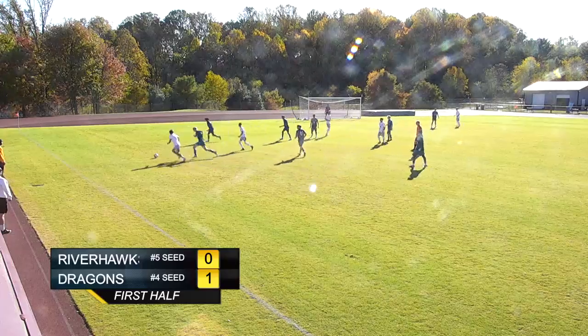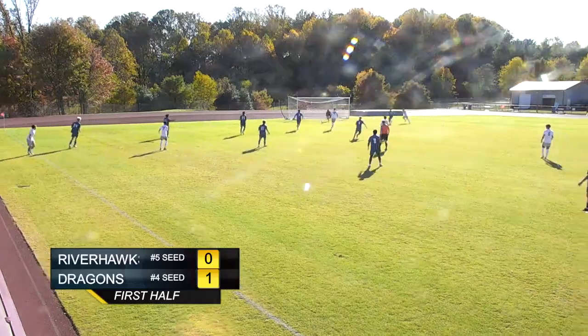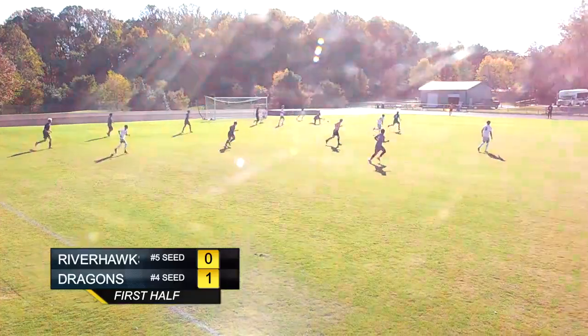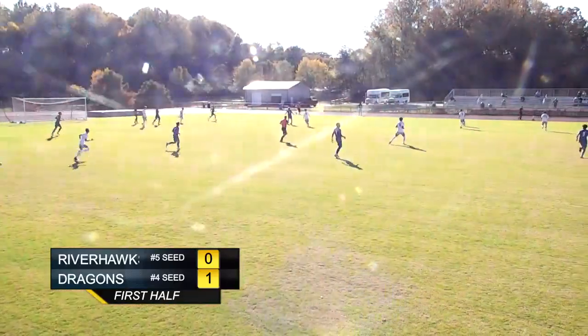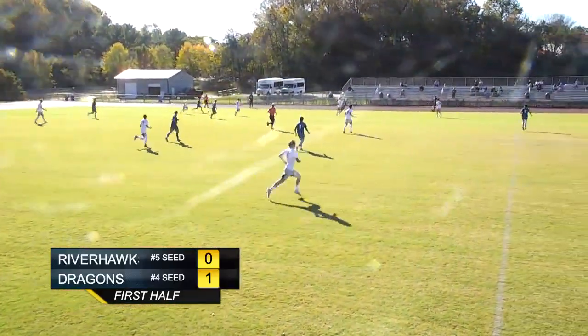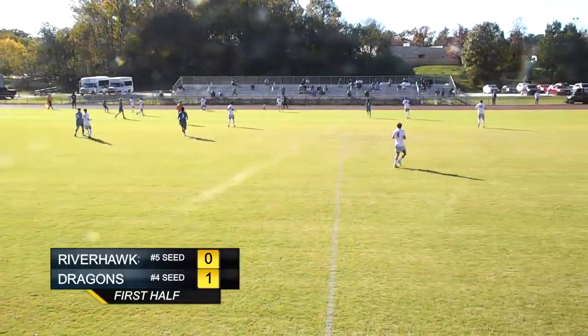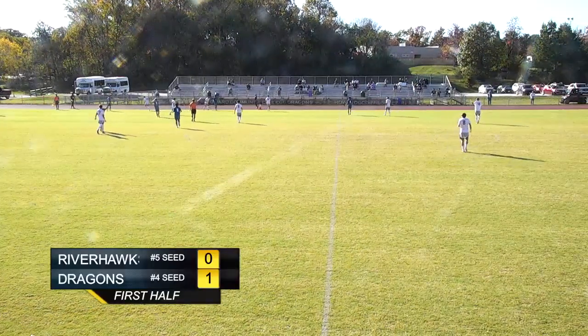Herzog. Gets a nice crosser. Ooh. Close on target there from Herzog, but some nice moves. 12.5 to go. That's out.